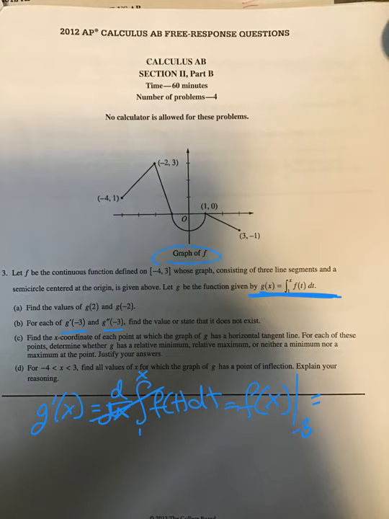Well, what's f? F is the graph. So it's just saying, go to -3, that's 1, -1, -2, -3, and go up. What is that? That is 2. And there it is.